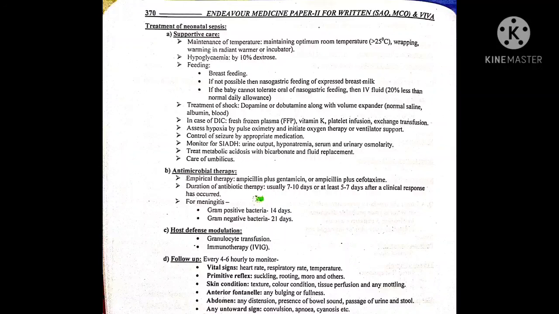Then the abdomen is examined to see if any distension is present or there is presence of bowel sound and passage of urine or stool. Any untoward sign like convulsion, apnea and cyanosis etc. are observed.